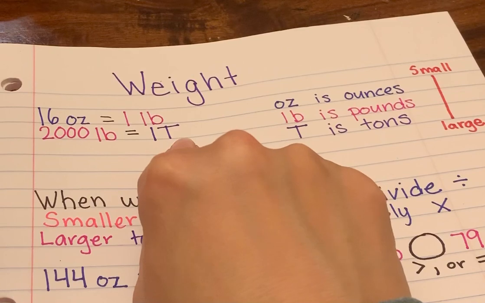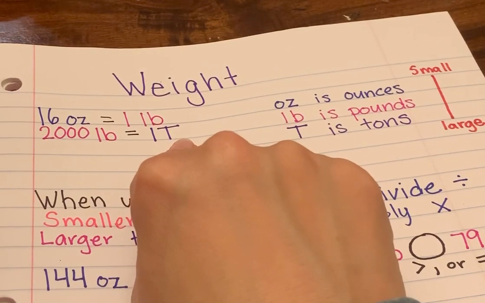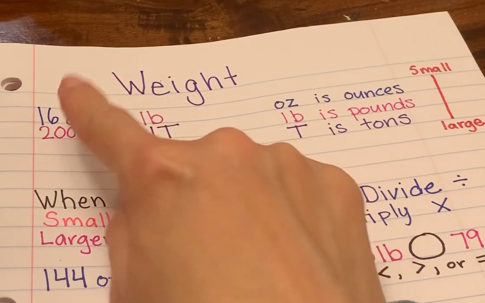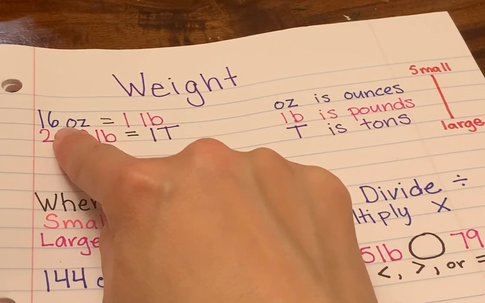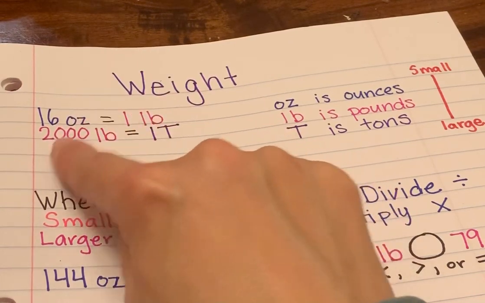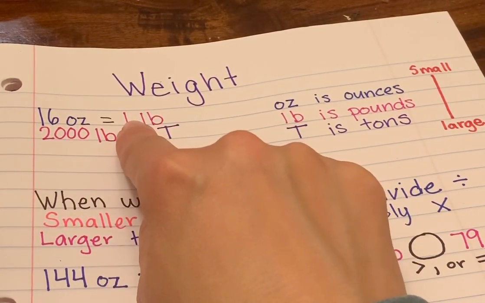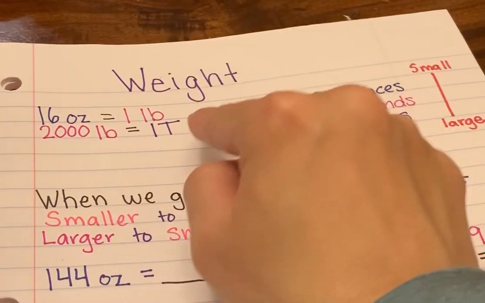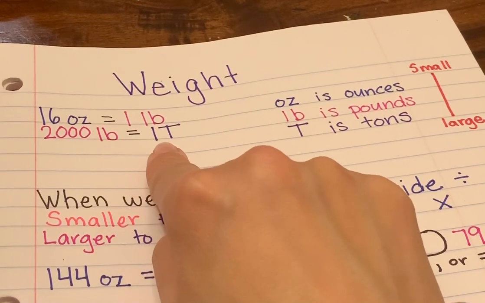If we were weighing something like a slice of cheese, we might want to use an ounce measurement. If we were measuring a human being, we want to use a pound measurement. And if we were weighing something very, very large, like a blue whale, an elephant, or a car, we would want to use tons.